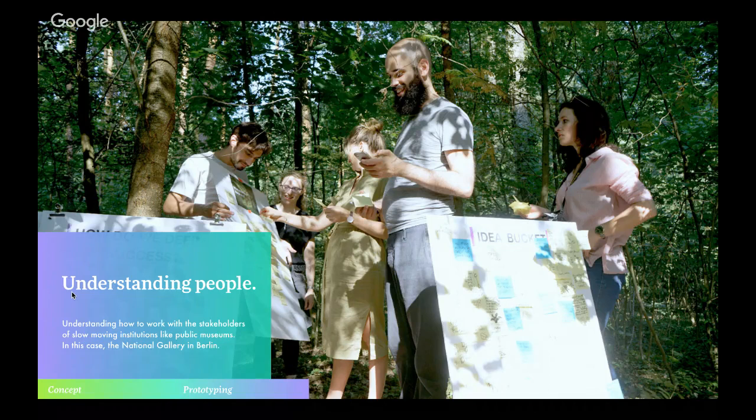So what we try to do is to really have a conversation with people. And in this particular case, what we did is we took some of the people from the museum and brought them into the forest where we had the workshop. The reason behind this, besides that it's just fun to go into the forest, is that we wanted to get them out of their environment where they normally work and what they're familiar with.